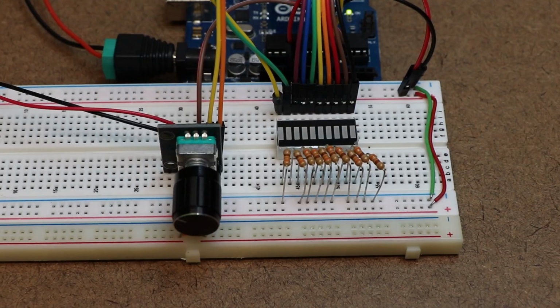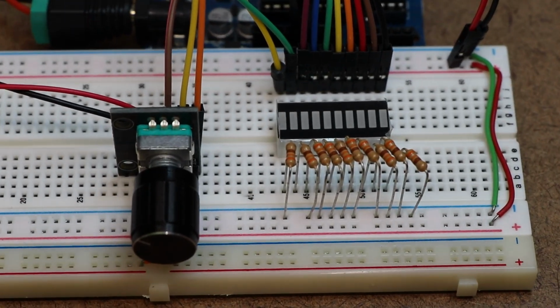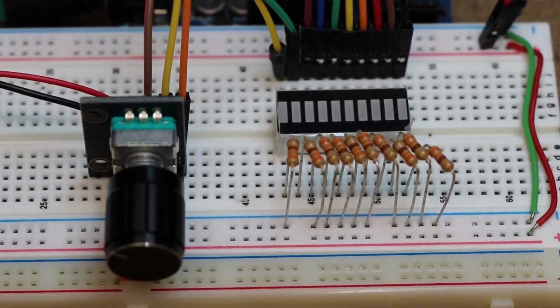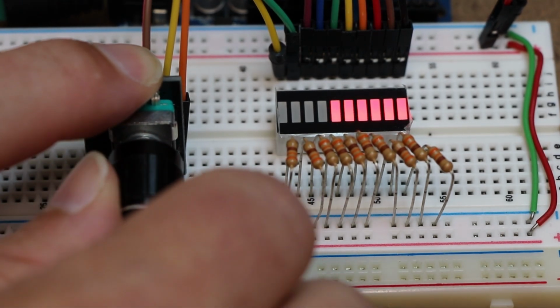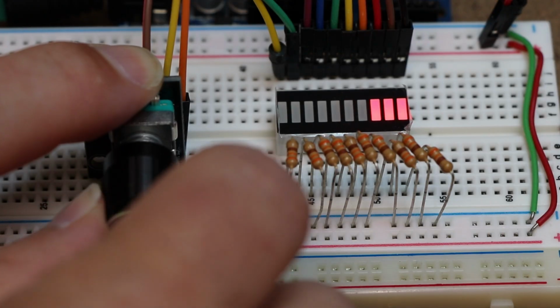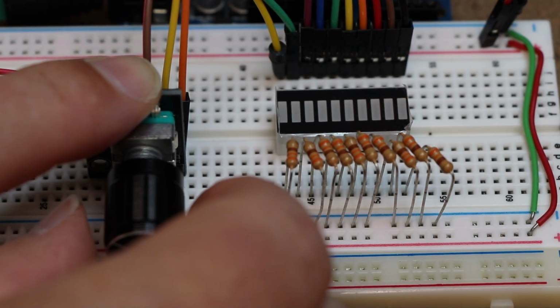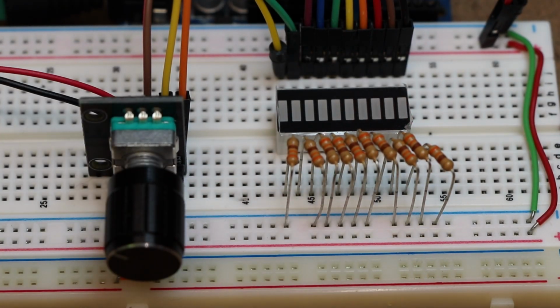So what we're going to do is we're going to turn this bar of LEDs up and down like a progress bar, and then we're going to use the button of the encoder as like a mode switch. Now, as far as what the mode will do, I hope you stick around and find out. Let's get started.